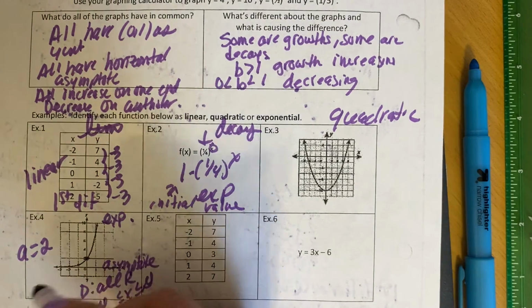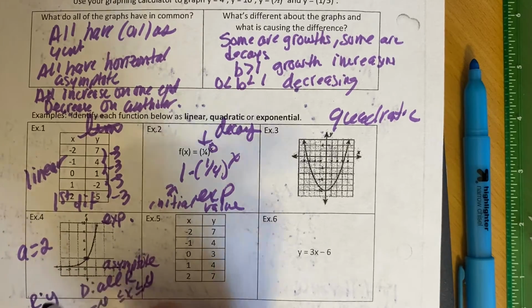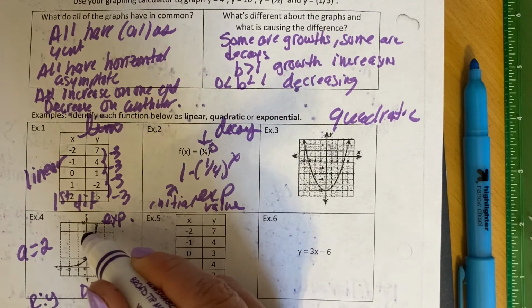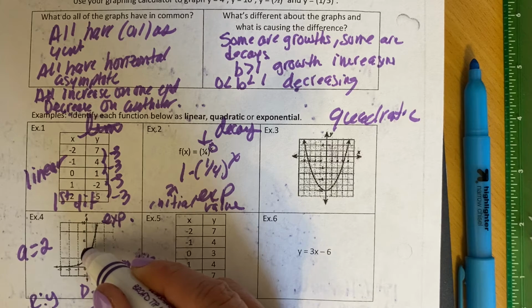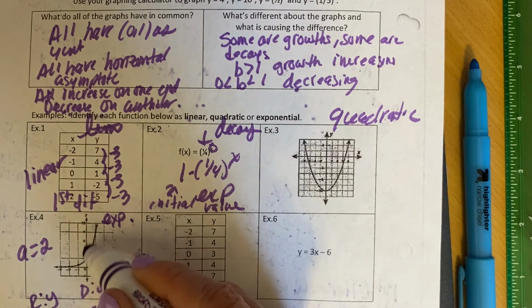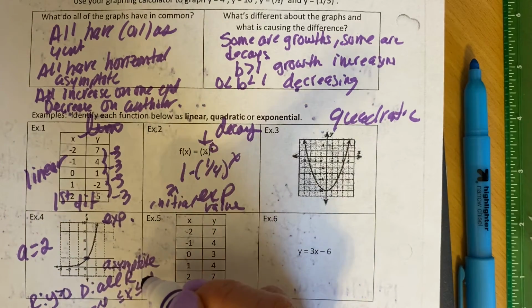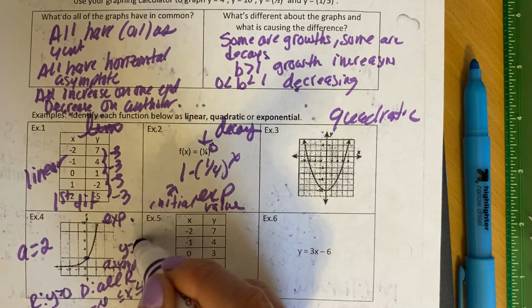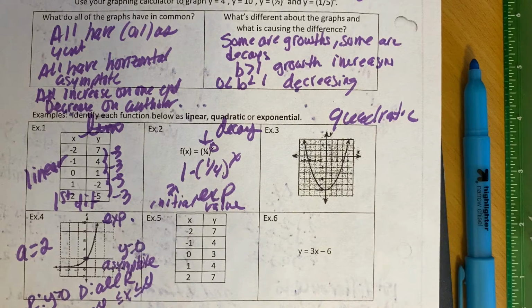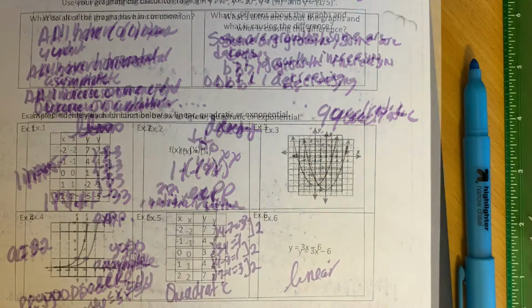And then our range, so this goes 4, 2, so it looks like these are going down by 2, so our range is going to be y is greater than 0. Our asymptote is going to be y is equal to 0. So we can get all of that from our exponential. So you go ahead and do problem number 5 and 6.